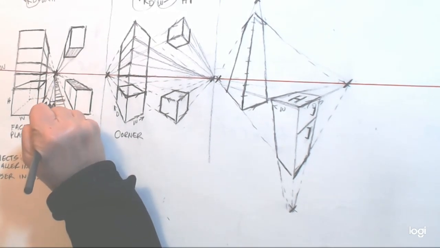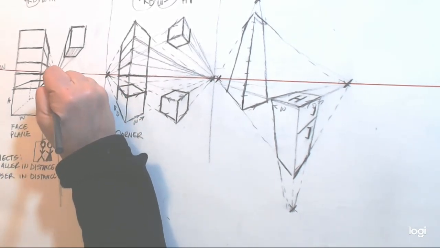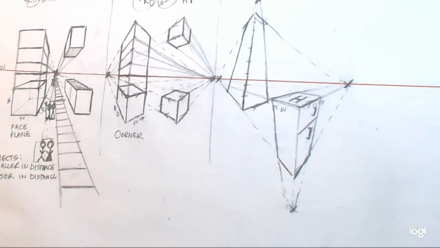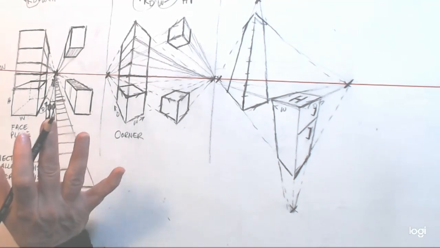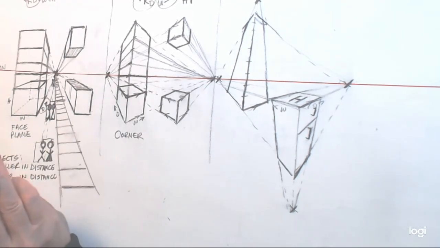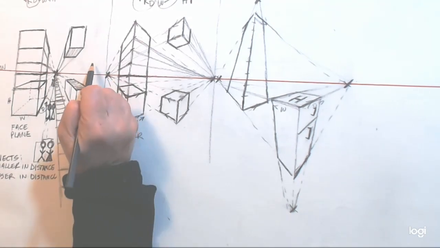This is much shorter. Okay, if they were here, they'd be little specks. Okay, so the whole theory behind this is that things appear smaller in the distance. Even if they're the same size, they're going to appear to be smaller as they get further away and closer to the horizon.